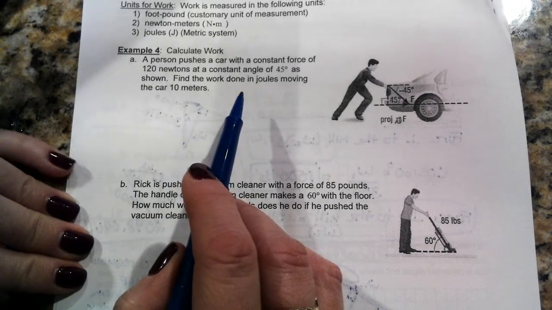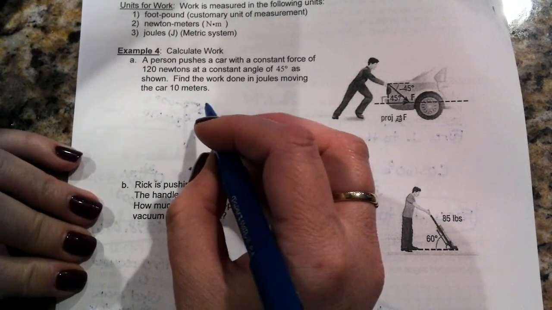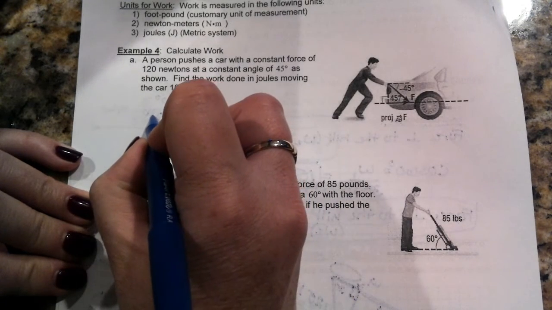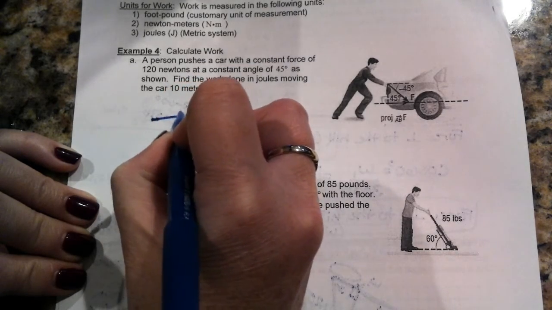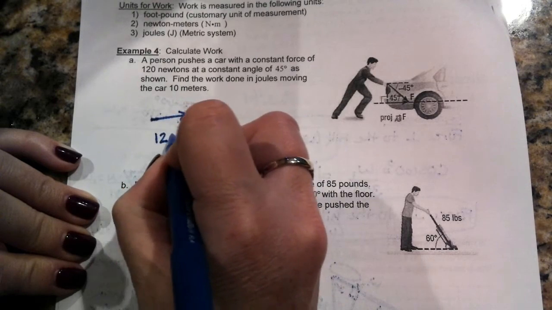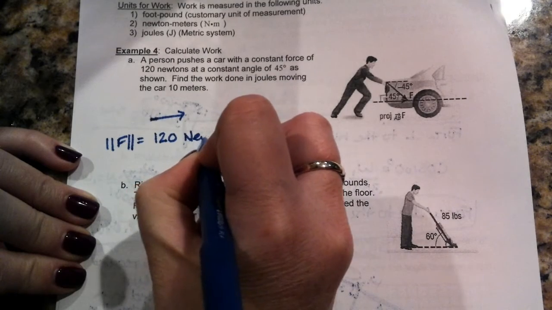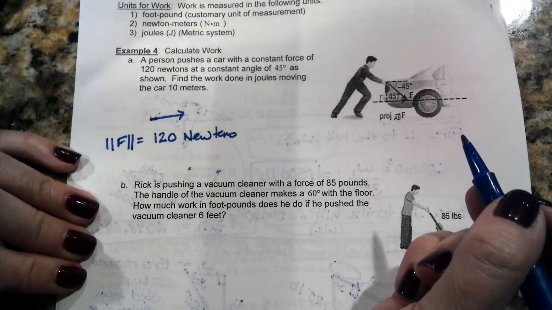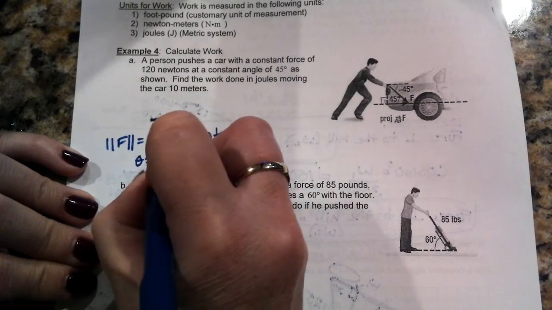So again, we're moving the car with a constant force of 120 newtons. So that's your force, and that's my magnitude. The angle that this vector forms with the horizontal is 45 degrees.